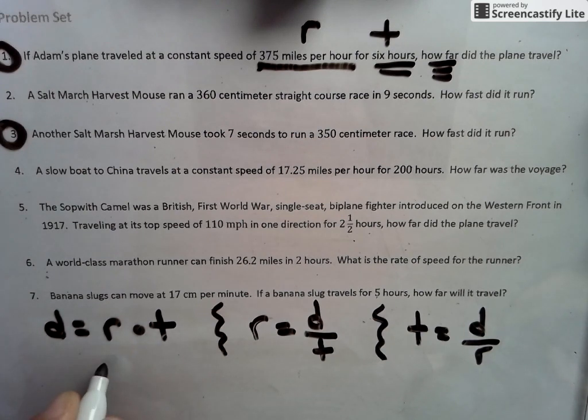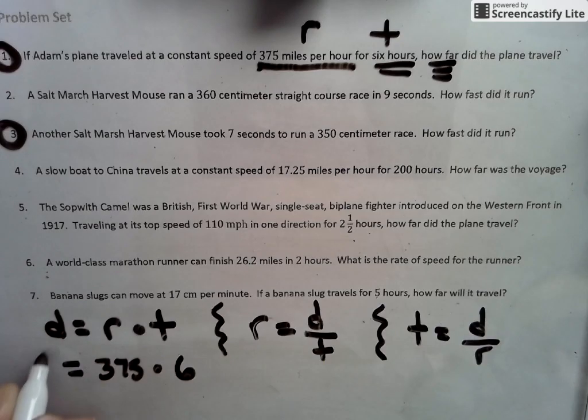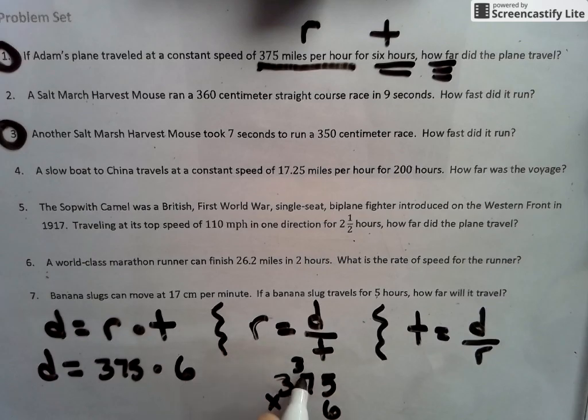So we could use distance equals rate times time. So we can put the rate in, which is 375. We can multiply by 6 to find the distance. And we can do the math on the side. I'm going to do it here. And then I'm going to erase it so we can do other problems.